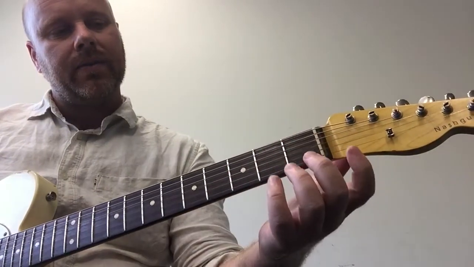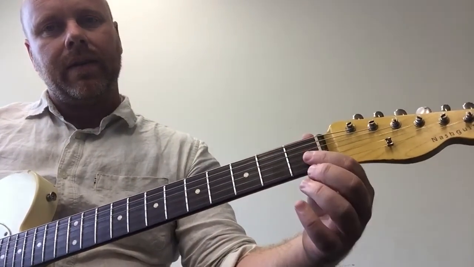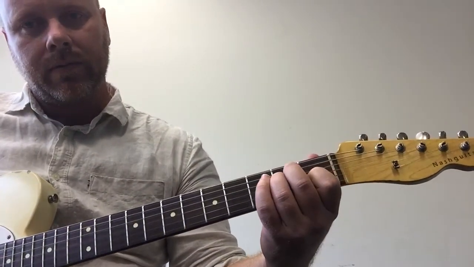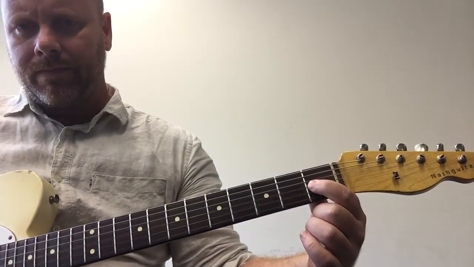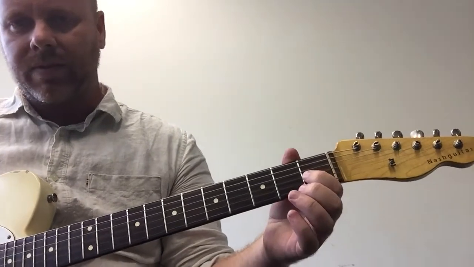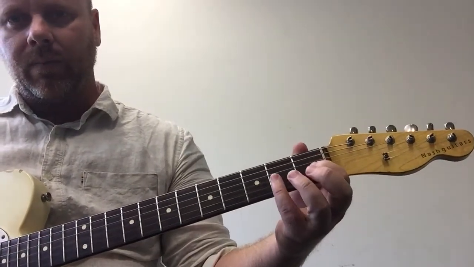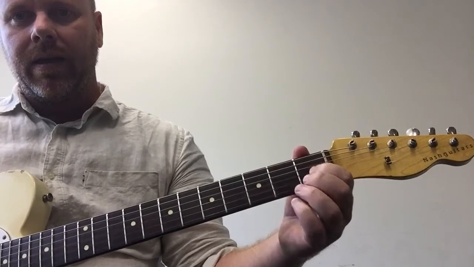Another common place that you'll see a sus chord is in an E chord. There's E, my third note of the E scale, which is G sharp, and we're going to suspend an A above it.